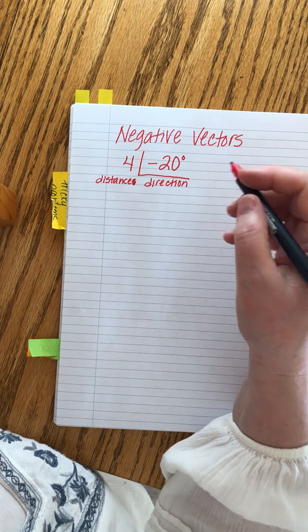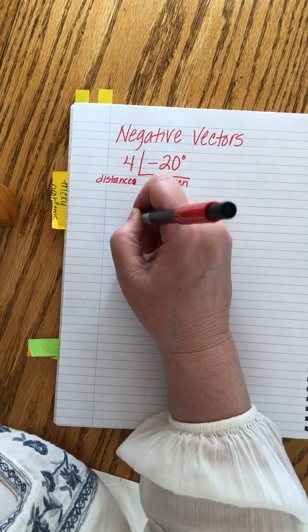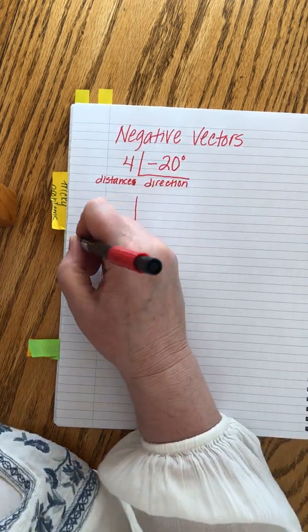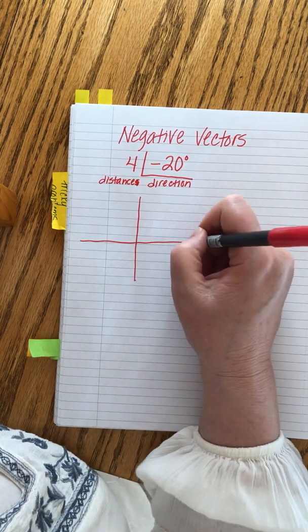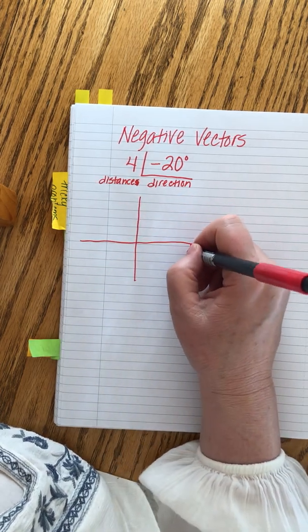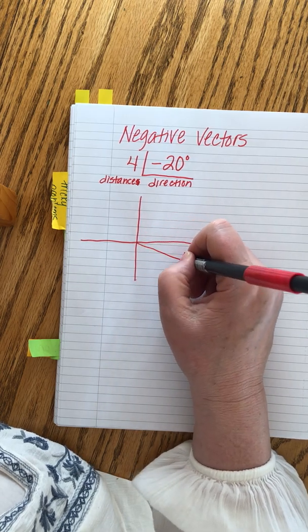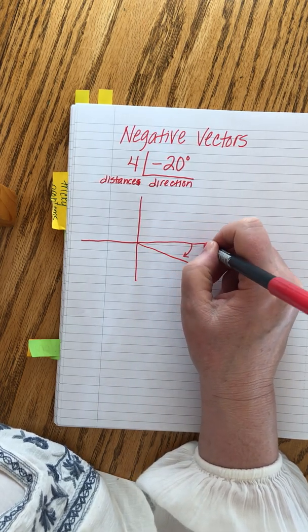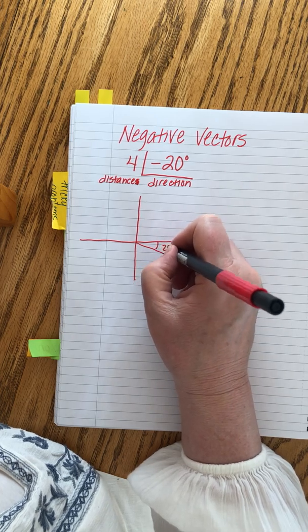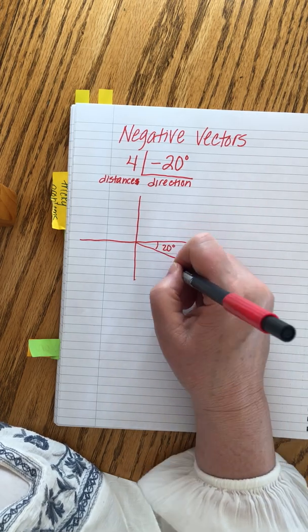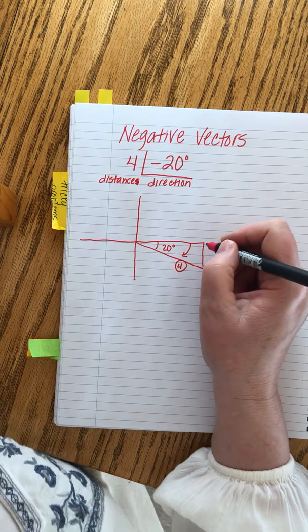Now we figured out that we can do this negative direction, this negative angle thing. Instead of going up 20 degrees, we go down 20 degrees, right? That's probably a little bit bigger than it should be, but I want you to be able to see it. That's 20 degrees, right? And then we say this is 4.